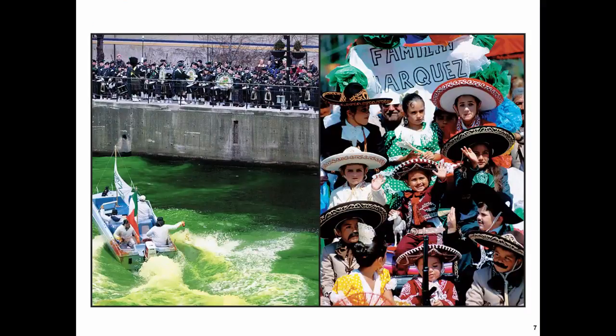Here are two examples of symbolic ethnicity. We have a picture of presumably Irish people dyeing, I think that's the Chicago River green for St. Patrick's Day. And we have children dressed up in traditional or thought to be traditional Mexican garb. I don't know the reason for that. Again, might be Cinco de Mayo, might be something else. Main reason I keep that there is because I love the little boys wearing mustaches. I just think that's hilarious.